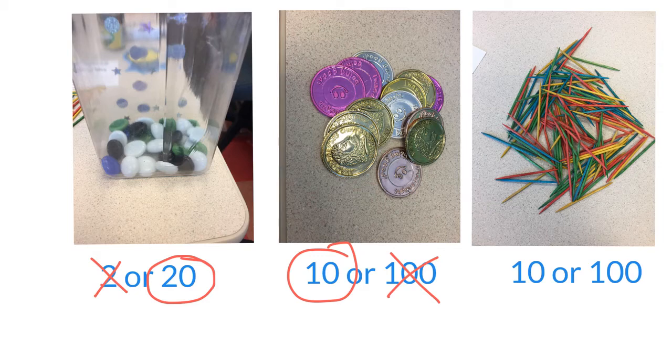And our last picture is all of the toothpicks that came out of Mr. Nolan's beard. And we have the guess of 10 or 100 here. Counting a little bit, I can tell it's definitely more than 10. There were about 100 toothpicks.